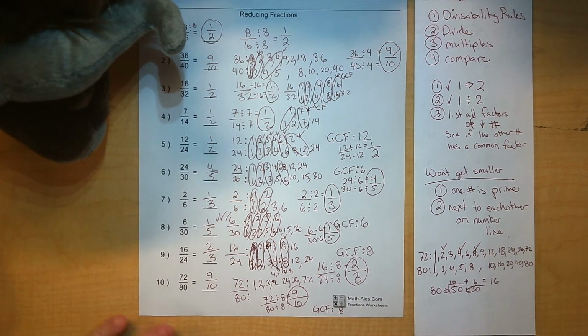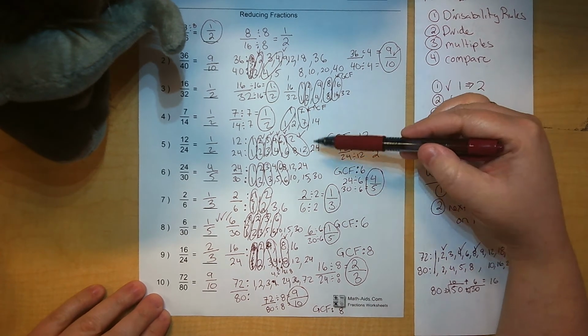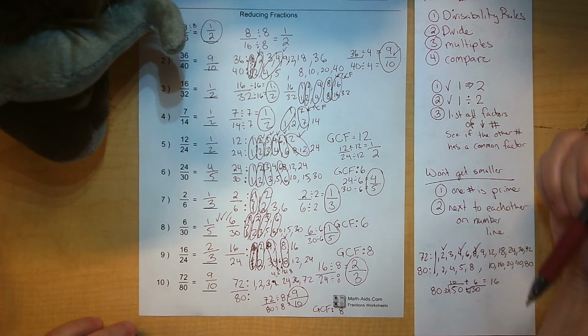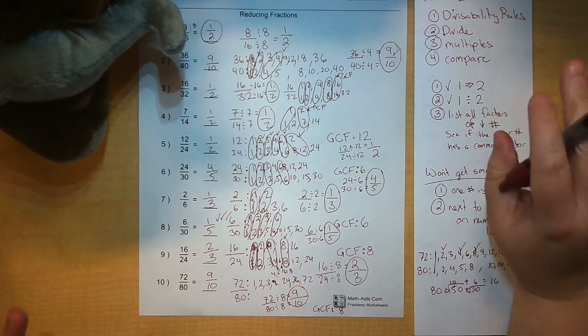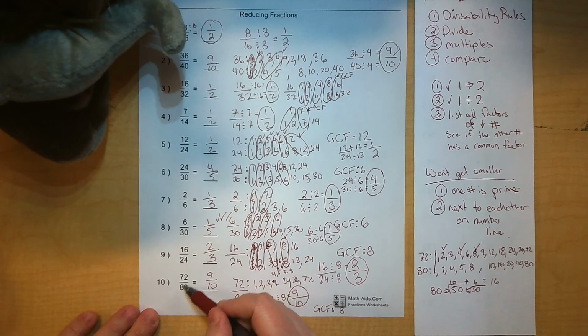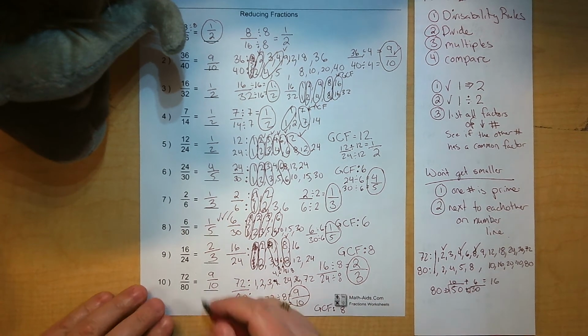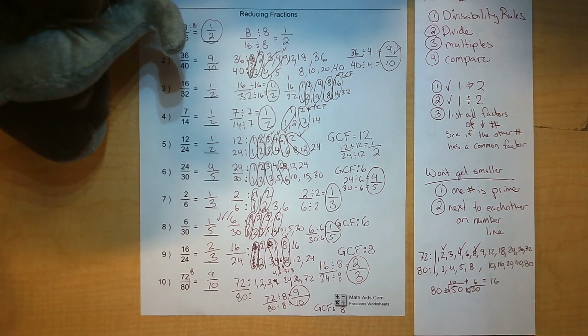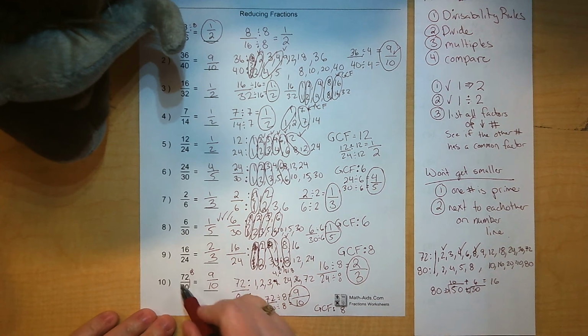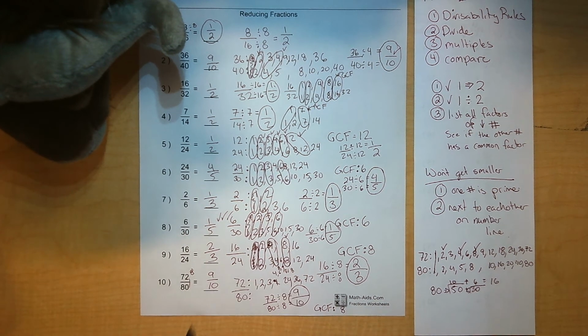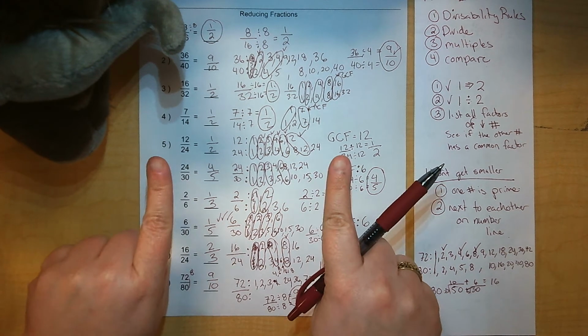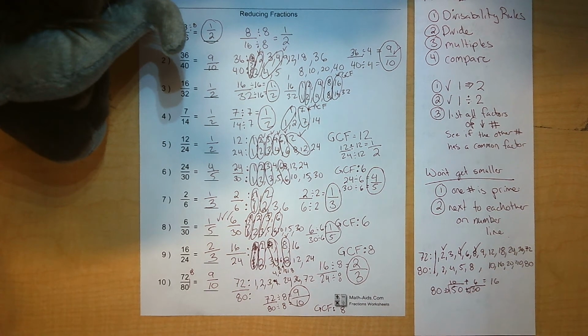Don't be scared. Again, it looks like a lot of work, but eventually you'll start to see little tricks that help you figure out how to do this easier. Like for instance, 80 minus 72 is 8, right? 8 times 9 gives me 72. 8 times 10 equals 80. So I could have known that they were one step away from each other in the multiplication tables if I knew my multiplication facts.